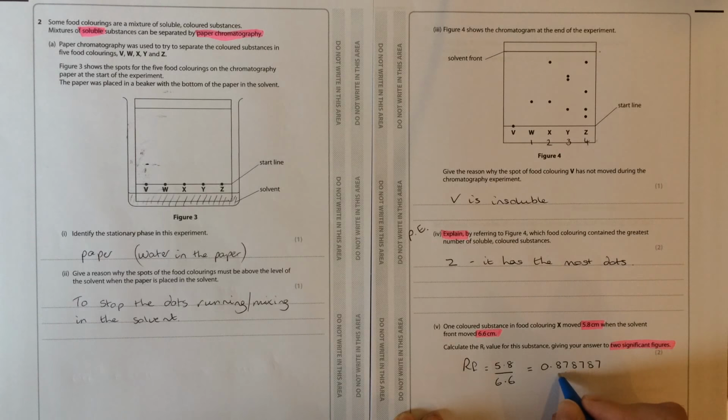But I need to give my answer to 2 significant figures. So I'm going to take my first 2 numbers, but I'm going to check my third number just to see if it's over 5, which it is. So that means that I have to round up my second value. So my answer is going to be 0.88.